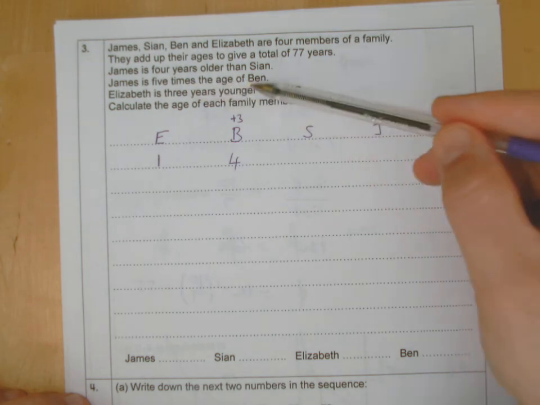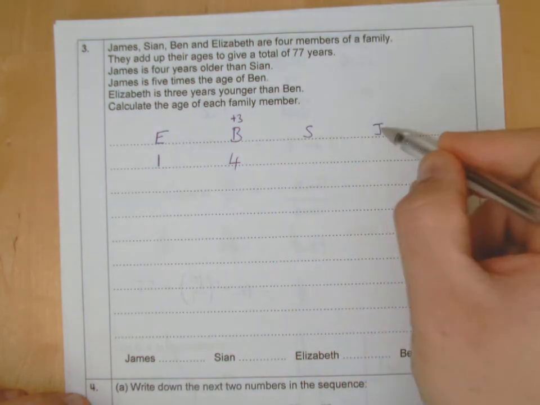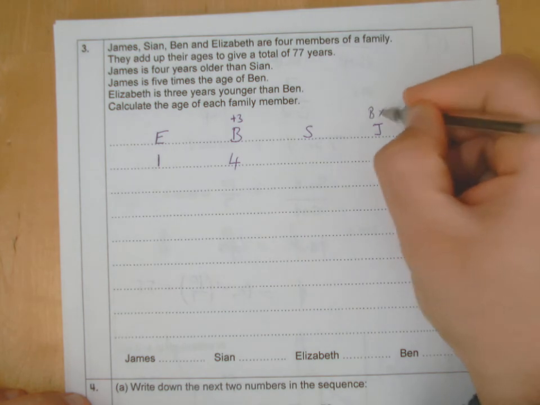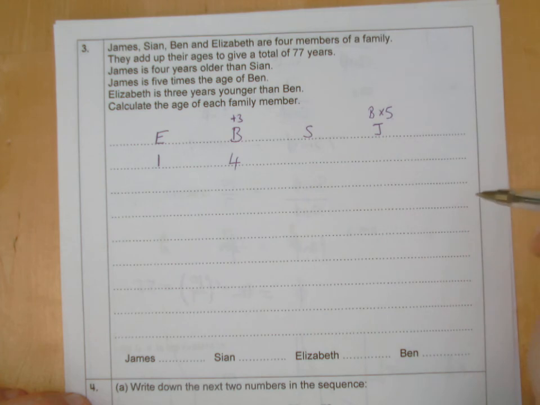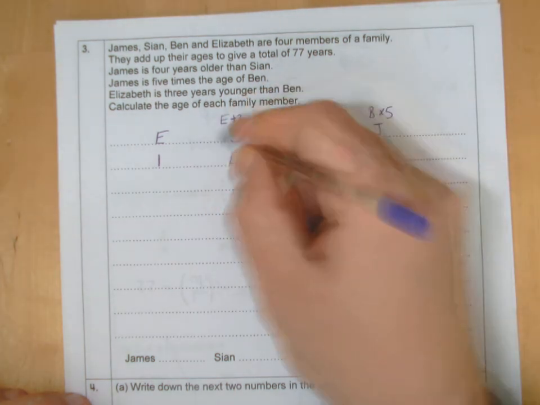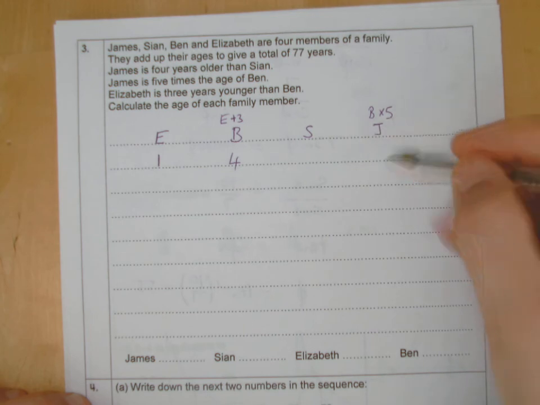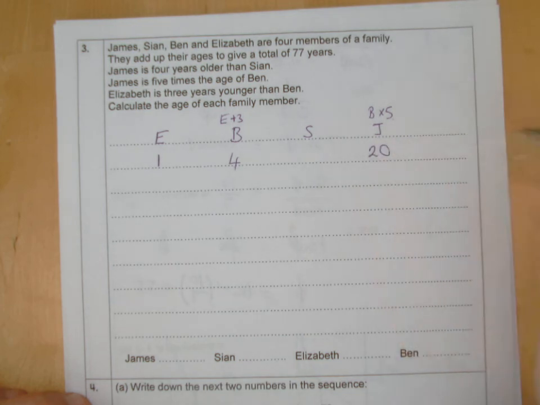James is 5 times the age of Ben. So whatever Ben is, we want to times this by 5. I'll put B there to represent Ben's age, and we want to times that by 5. So here we took Elizabeth's age and added 3, and Ben's age we want to times by 5. Well, if Ben is 4, James would be 20, won't he?